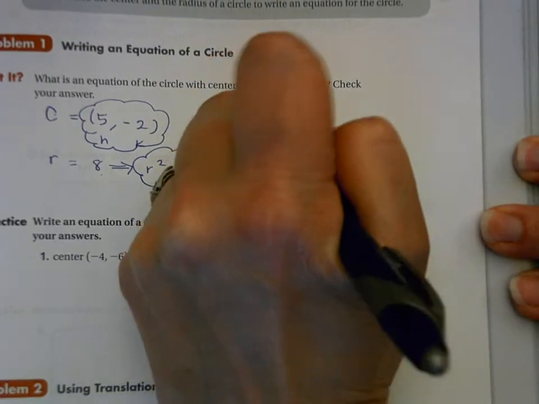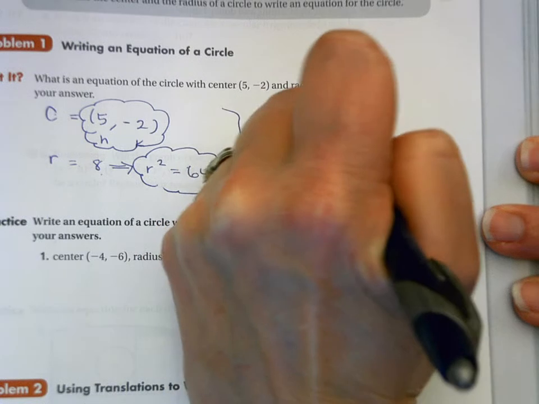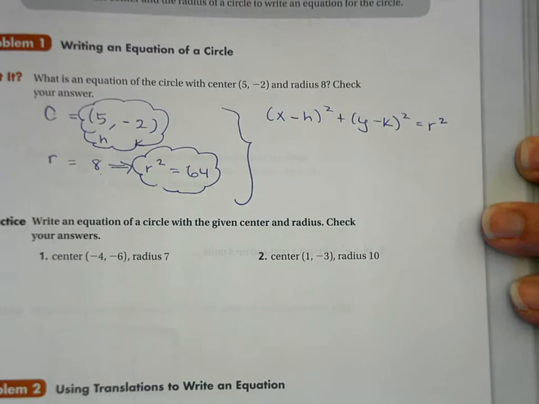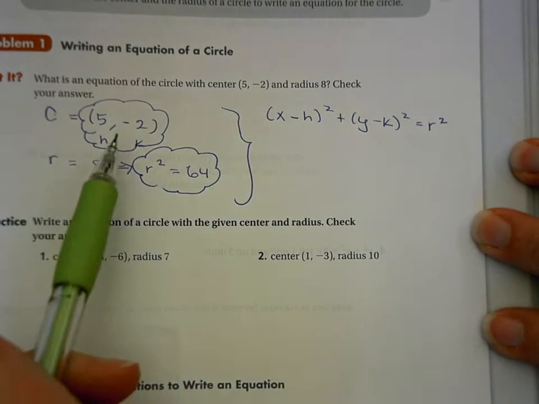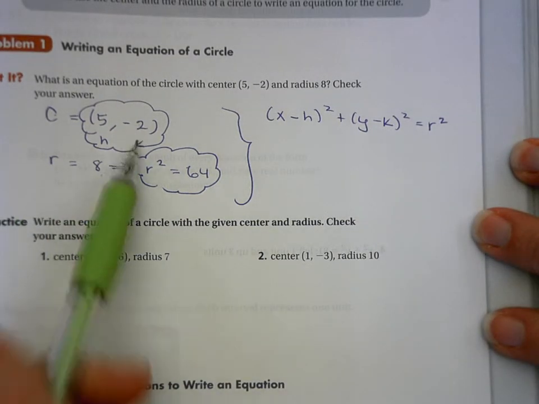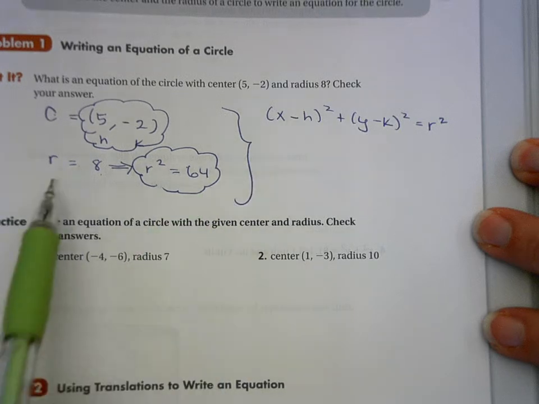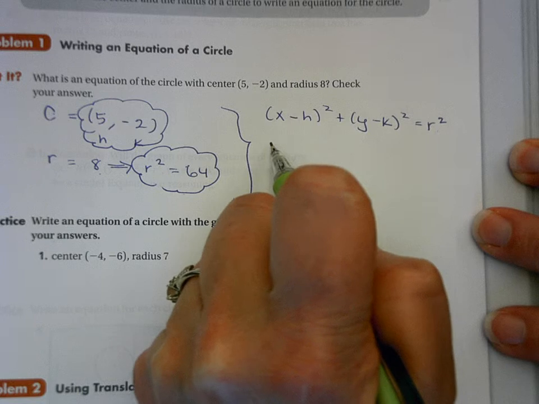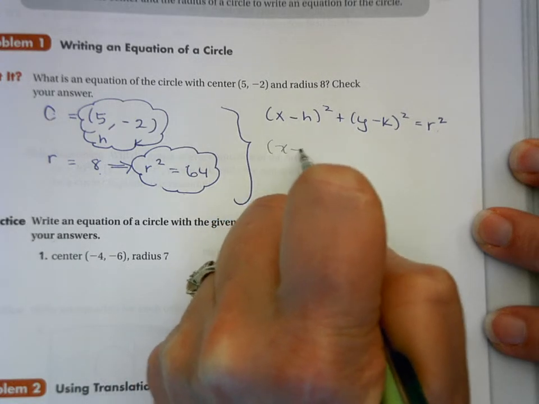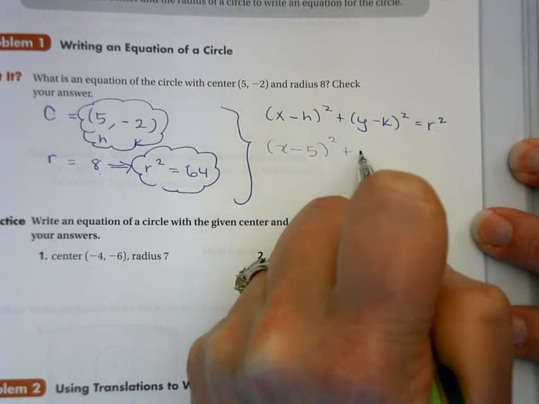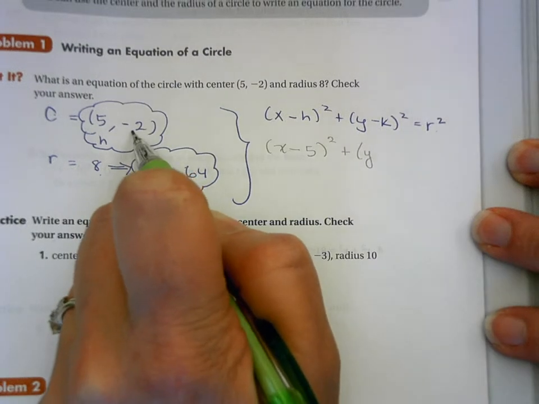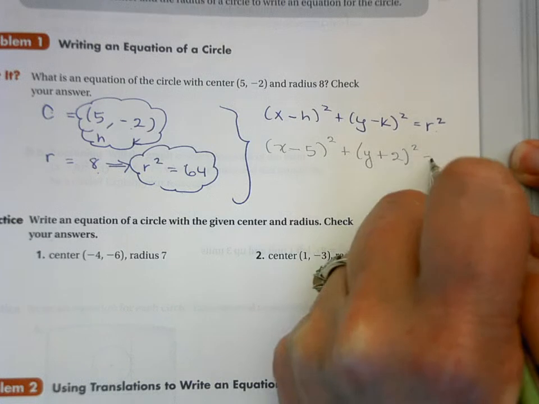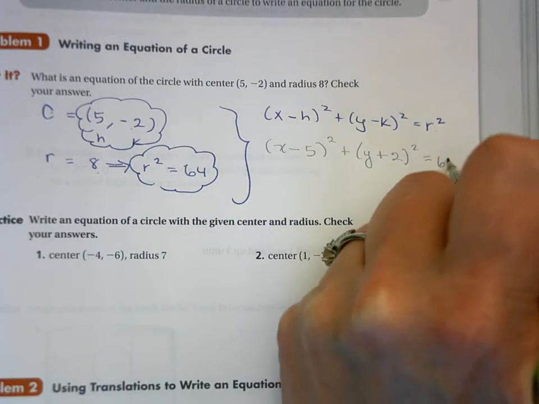So my general equation, right? So that's the equation of a circle. I know my h value is 5, k is -2, and I know my radius is 8. So radius squared, which goes in my equation, is 64. So I would do x and then -5 squared plus y. Now I'm going to have to subtract a -2, so that ends up being a positive. So y plus 2. And my radius squared is 64.